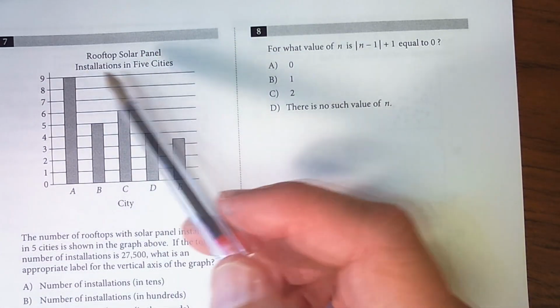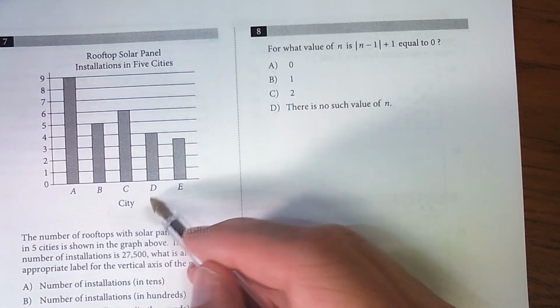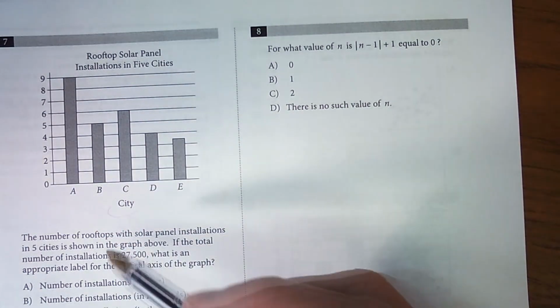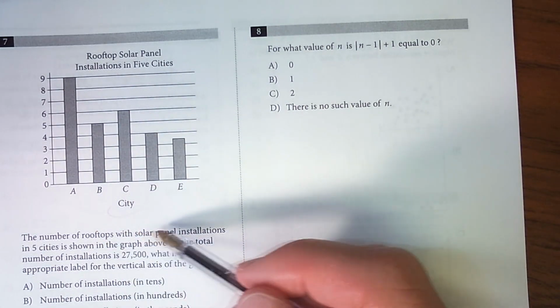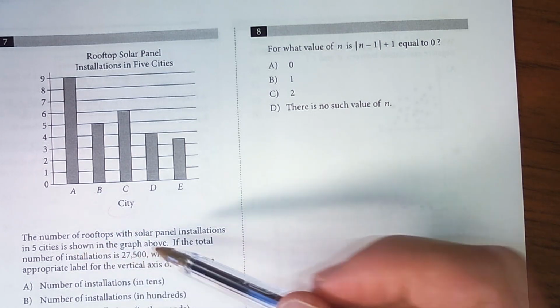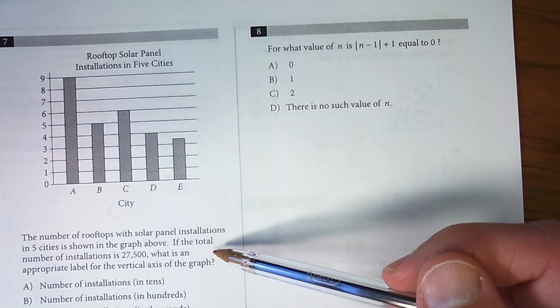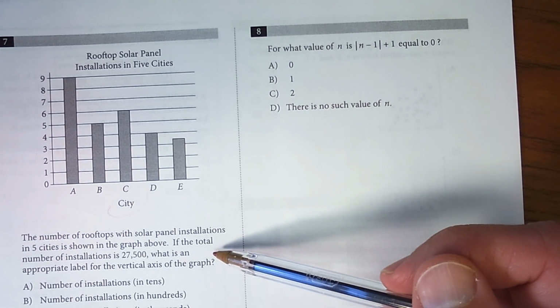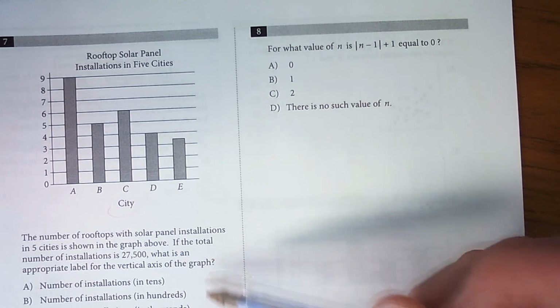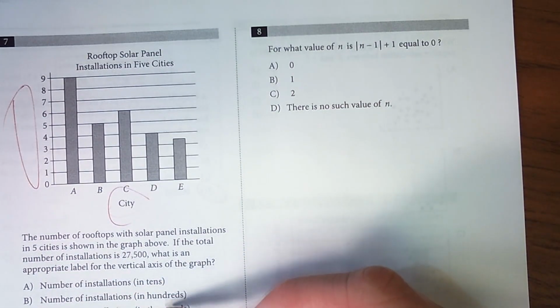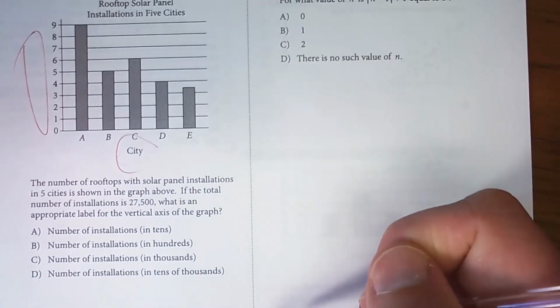Rooftop solar panel installation in 5 cities. So here are the cities, and here are the installations. The number of rooftops with solar panel installations in 5 cities is shown in the graph above. If the total number of installations is 27,500, what is an appropriate label for the vertical axis of the graph? So this is cities. What is this? It's installations in tens, hundreds, thousands, or 10,000s.